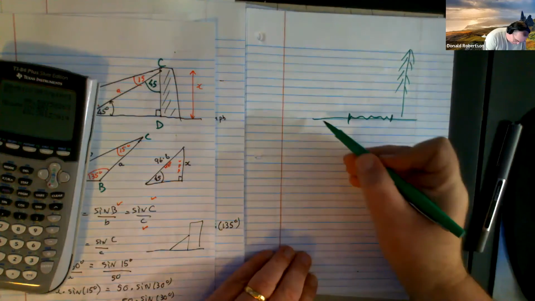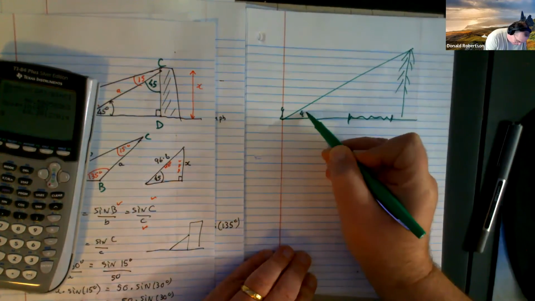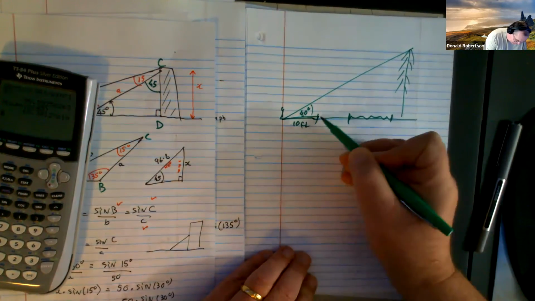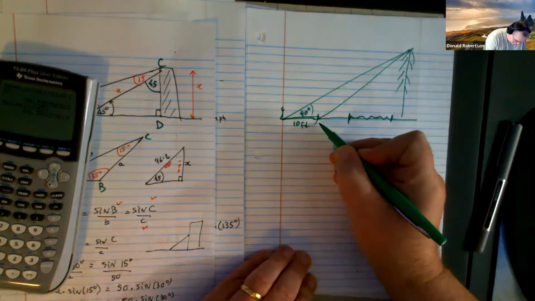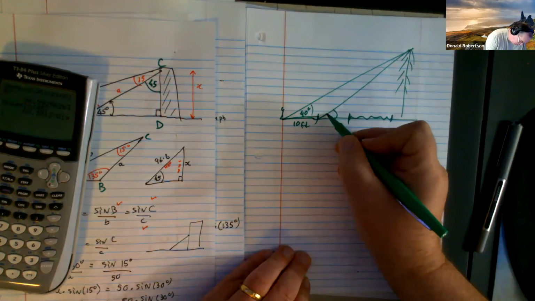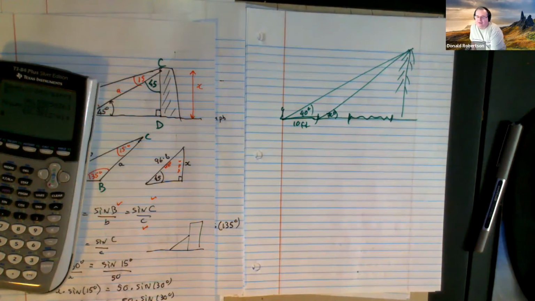Then, couldn't you stand somewhere here and get an angle, I don't know, 40 degrees, move in 10 feet, do another one, maybe make the angle here 70 degrees. Isn't that enough information to eventually get the height of the tree? And you're nowhere near the tree or getting drowned.